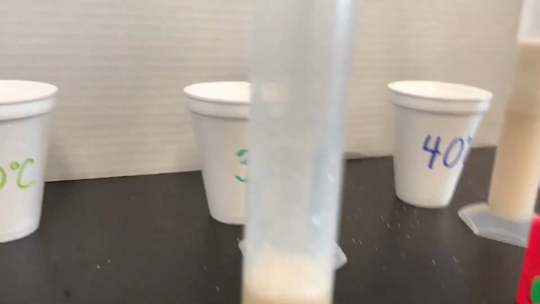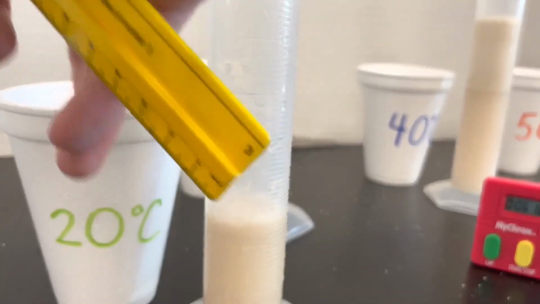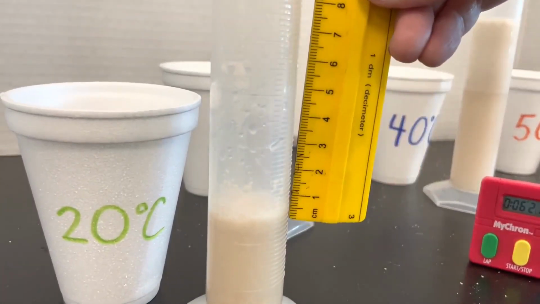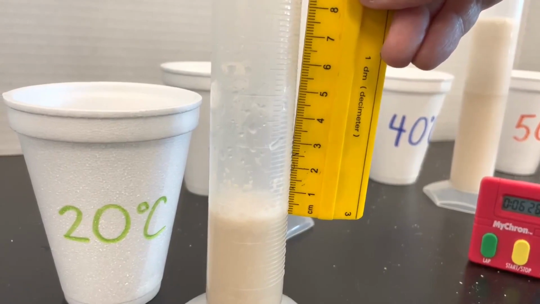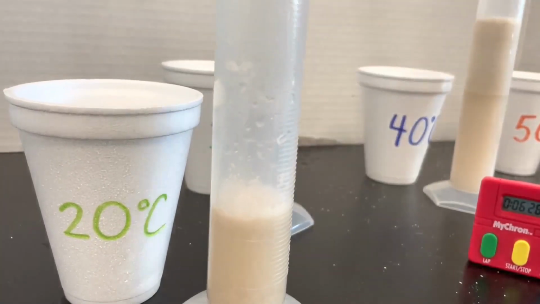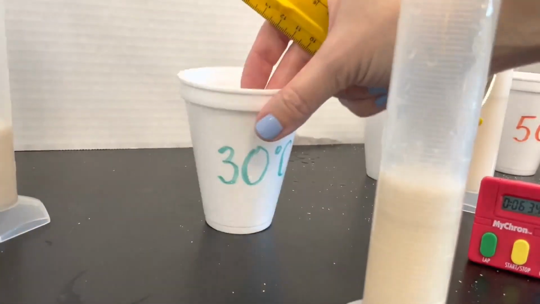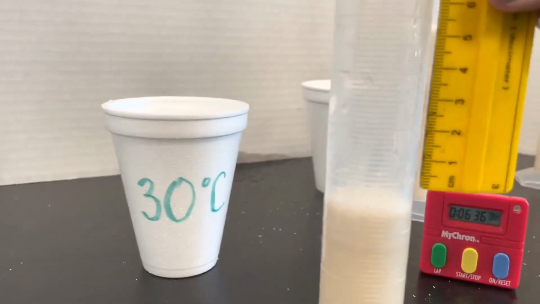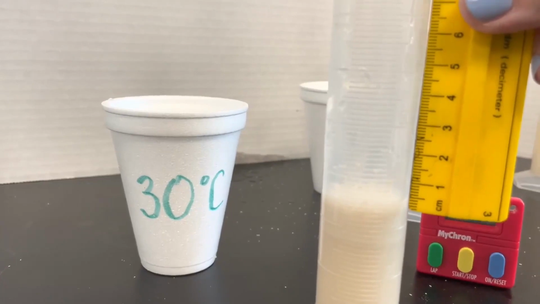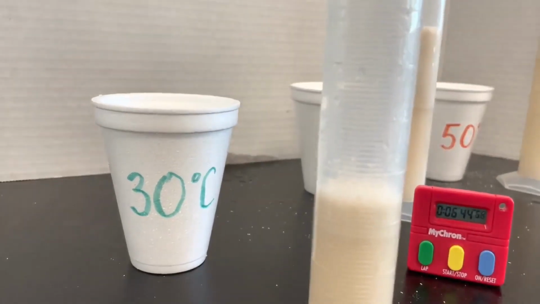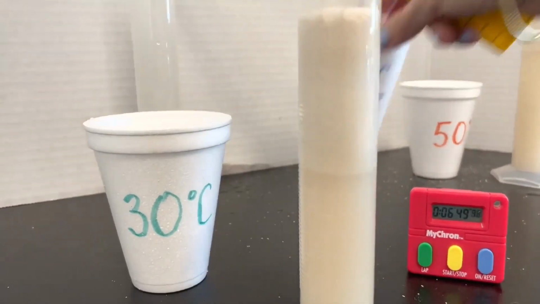Here is 20 degrees Celsius. How much foam is on top? Pause the video if you need to look at it more carefully. 30 degrees Celsius. Pause the video if you need time to look at the measurement. How much is the white foam on top? 40 degrees Celsius.